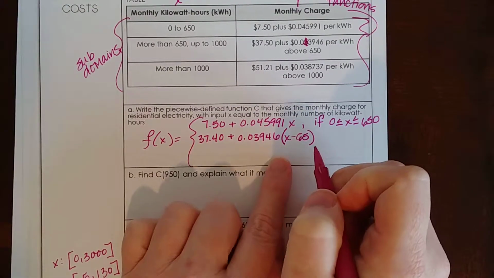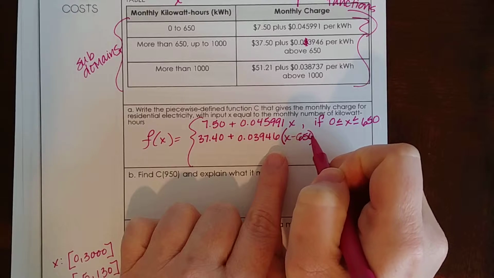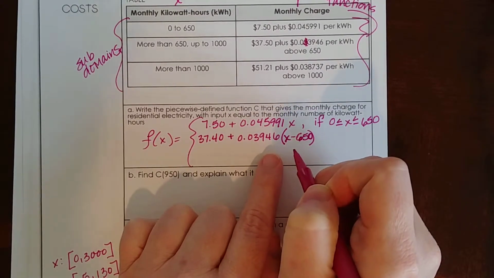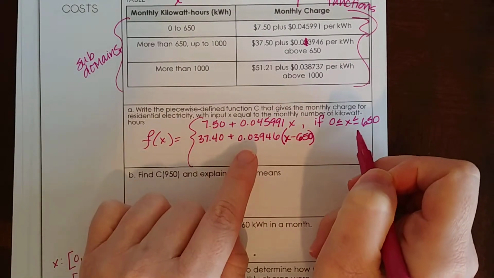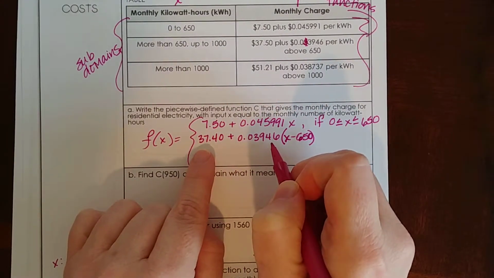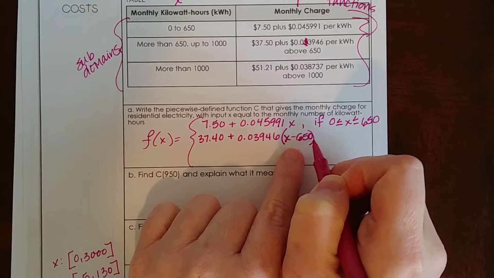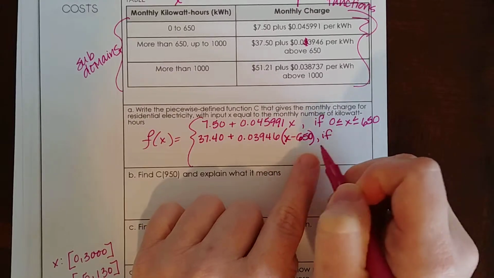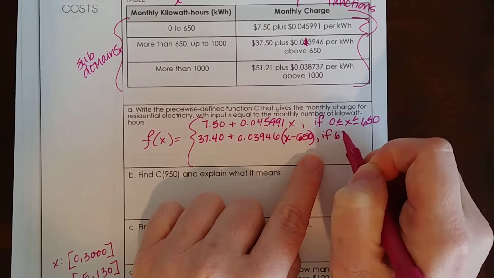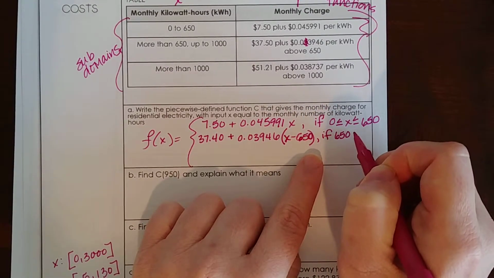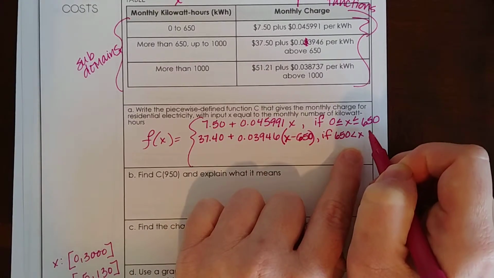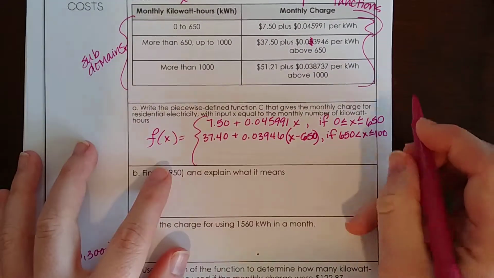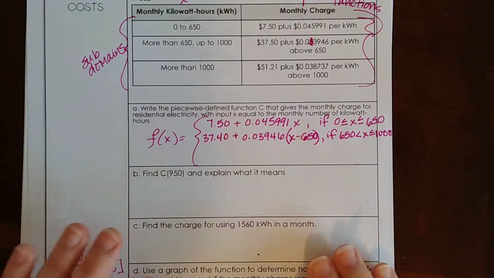So that piece of it is determined by the fact that I'm on the next level. I'm not going to get charged everything up until that point. It's just I get charged this amount once I hit 650. So I have to subtract off the 650 in this piece. So this is the charge only if my kilowatt hour usage is between 650 kilowatt hours and 1,000.